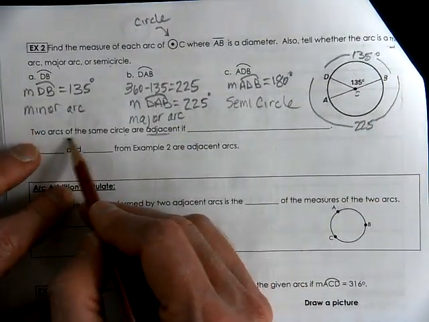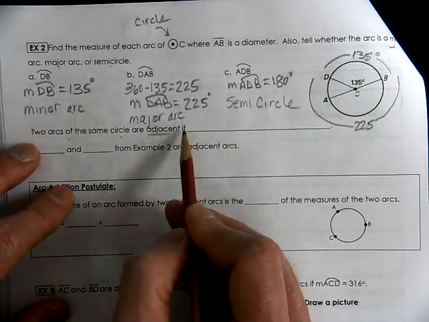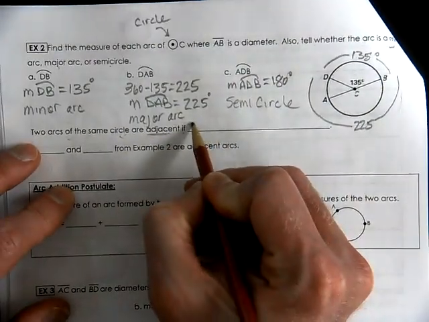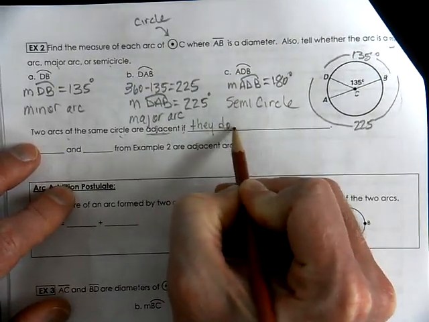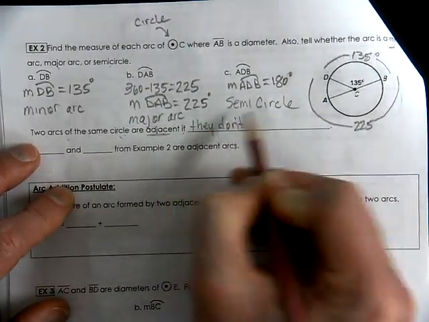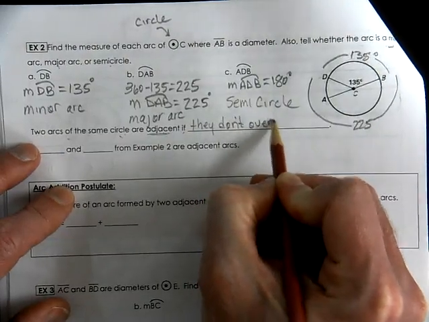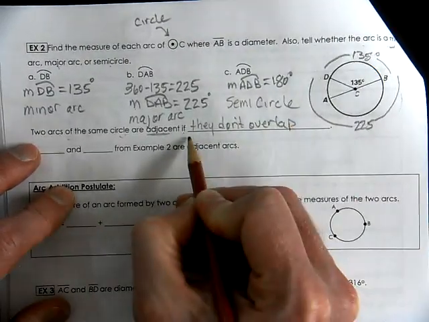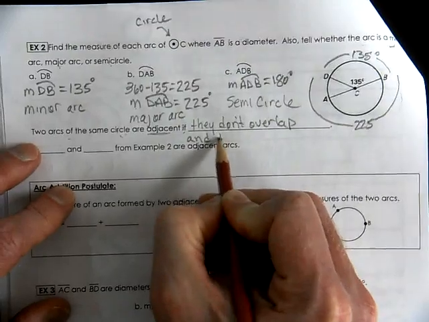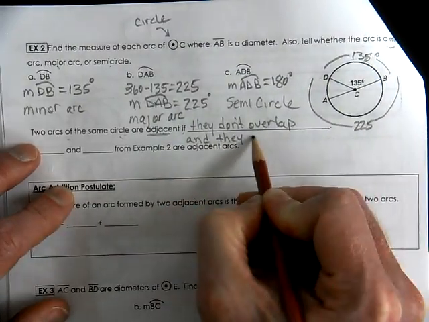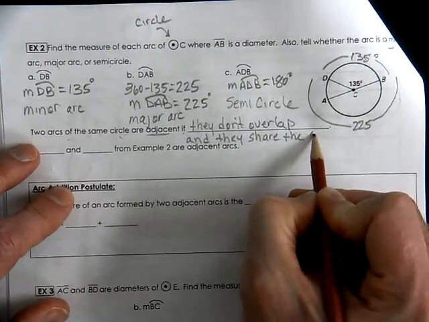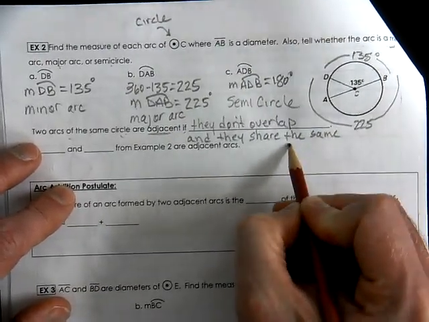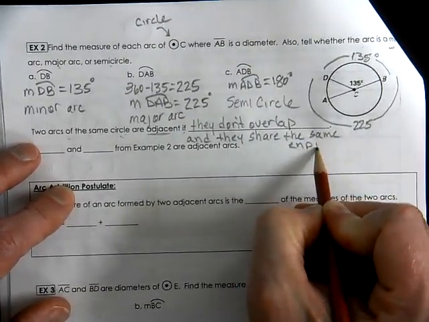So 2 arcs of the same circle are adjacent if they don't overlap and they share the same endpoint.